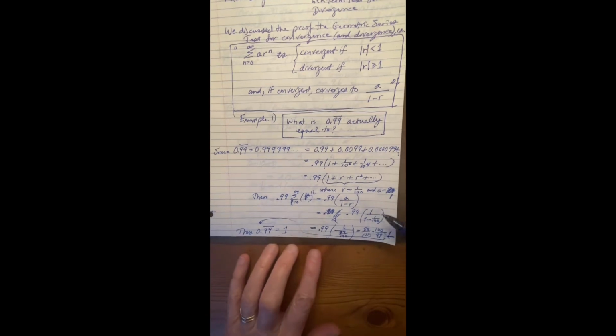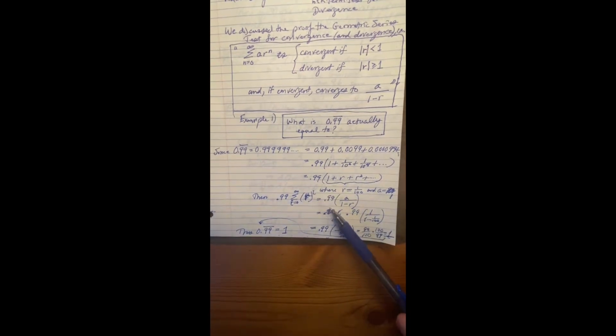And what does that give us? Well, that 0.99 that was factored out is still there. A over 1 minus r is 1 over 1 minus 100th, which is 99 100ths, so we have 0.99, that constant out there, over 99 100ths. So 99 100ths times the reciprocal of 99 100ths, or 100 over 99, those cancel out, and we're left with 1.